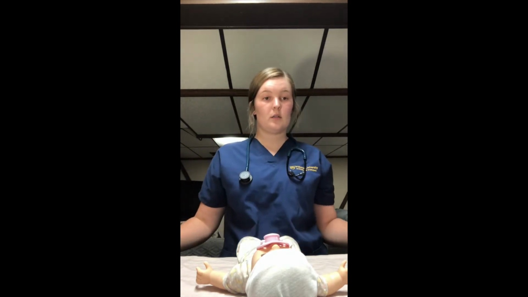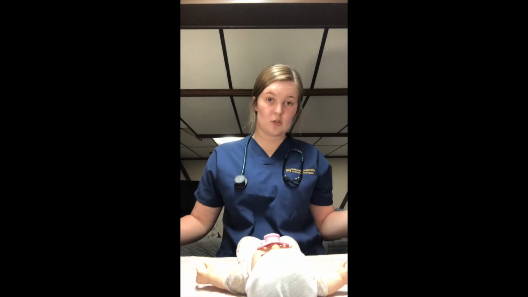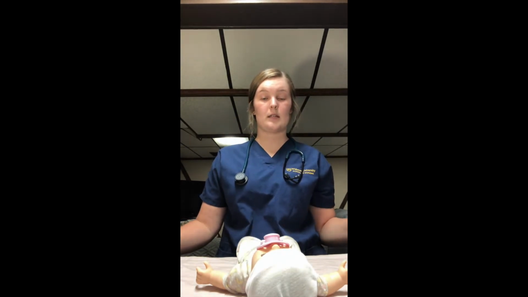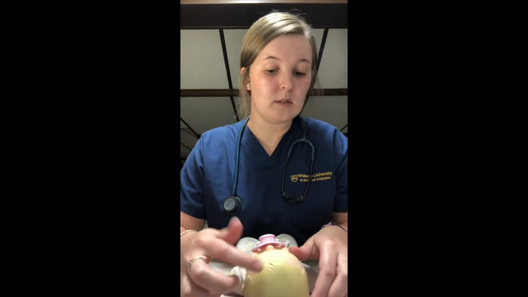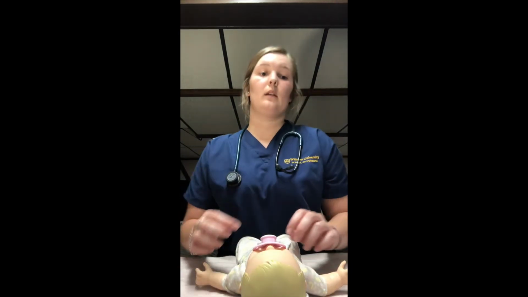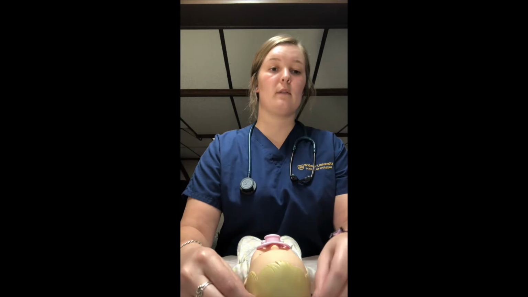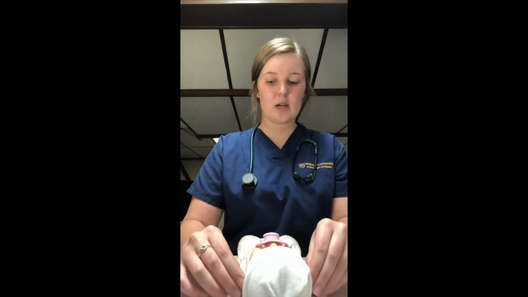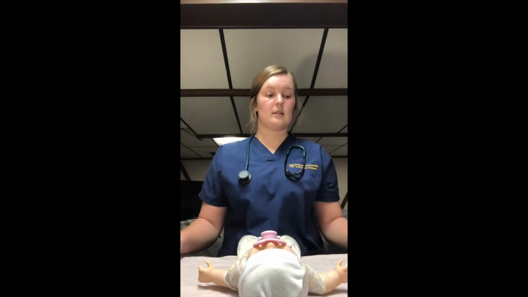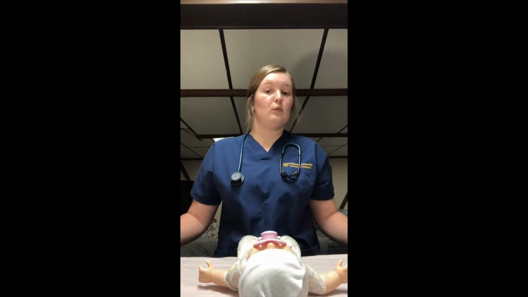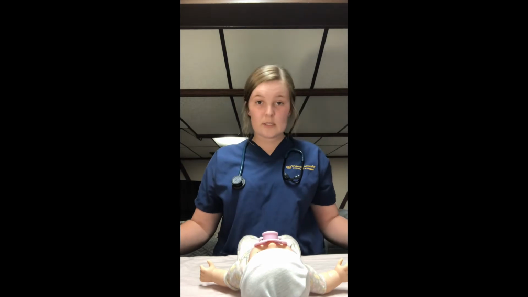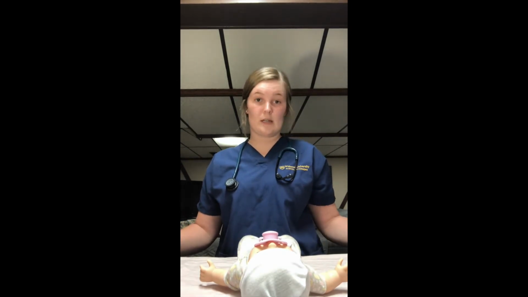I would also assess the hydration status of the child, and I could do that by assessing her skin turgor or the palpation of the fontanelle, the anterior fontanelle of the skull, which would be right up here. It should be flat and even with the rest of the skull. However, if the child is dehydrated, then the fontanelle will be sunken in, and if the child has too much fluid, then it would be bulging. Both of which are not good and would need further interventions.